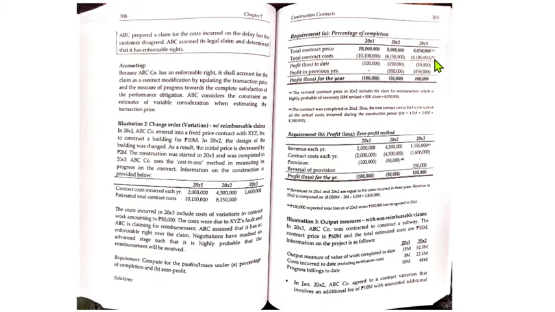Then the rest is what we have discussed before. Yung 100,000, yun yung profit for the year, and then minus mo lang lahat ng prior period profit para ma-determine mo yung profit or loss for that year. So 100,000 loss for 20x1, 50,000 loss for 20x2, and then profit 100,000 for 20x3. Okay, this is under the percentage of completion.